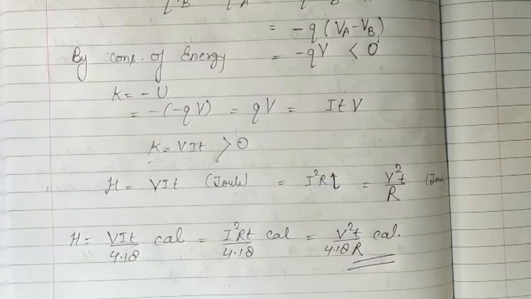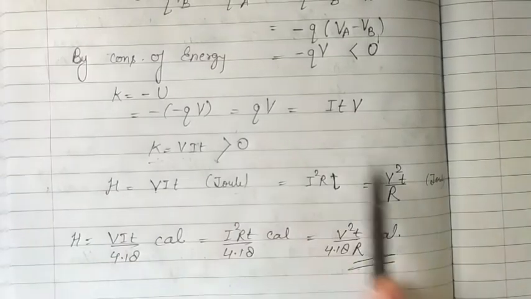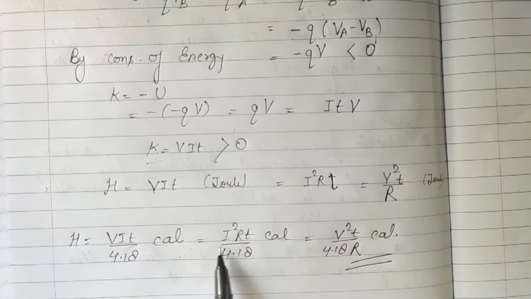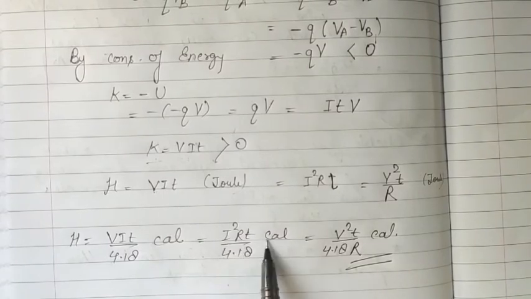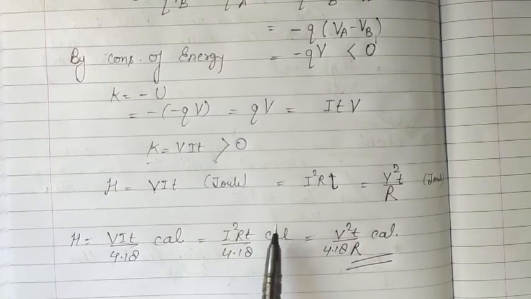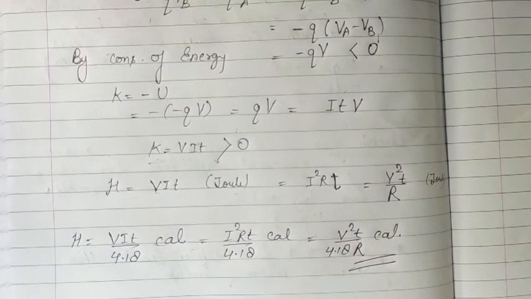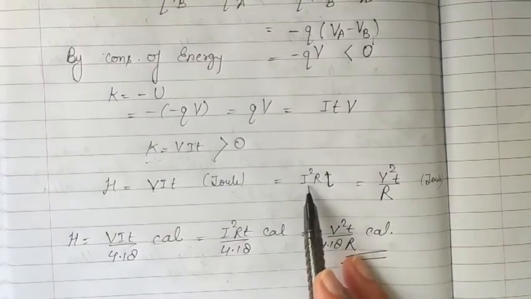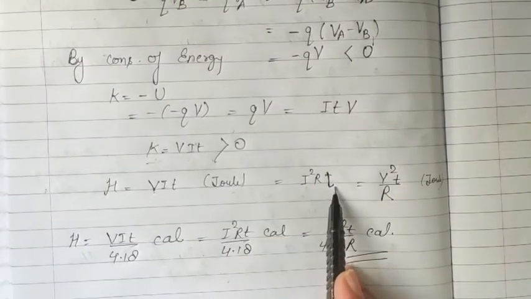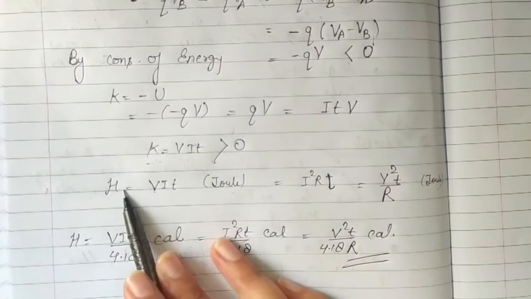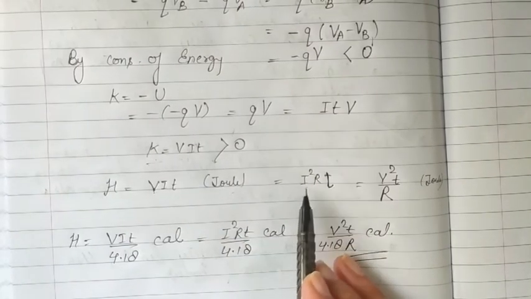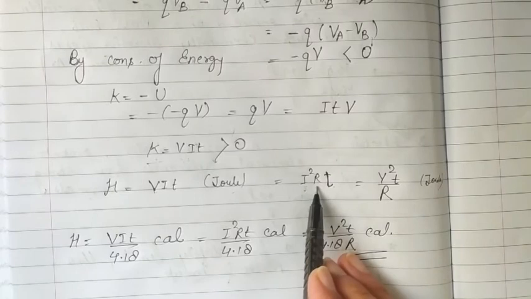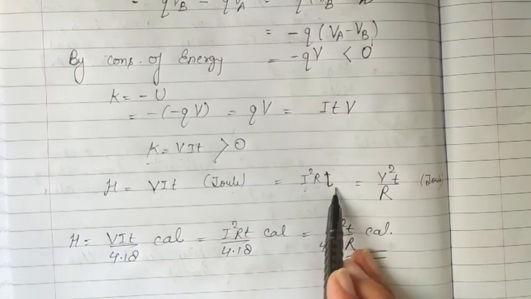So from all these above equations, actually these equations are called the Joule's law of heating. From these equations what we conclude is that the heat dissipated is directly proportional to the square of the current, like from the relation H is equal to I square Rt, for a given value of R in time t.